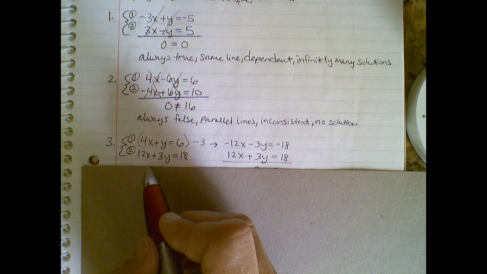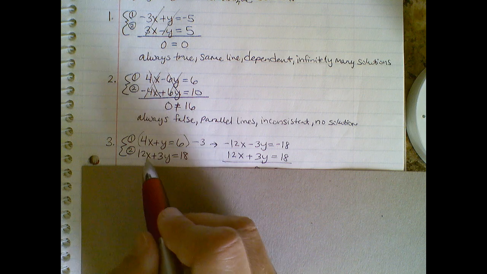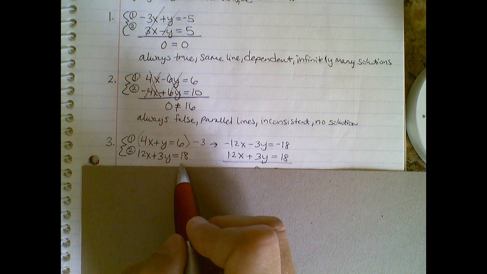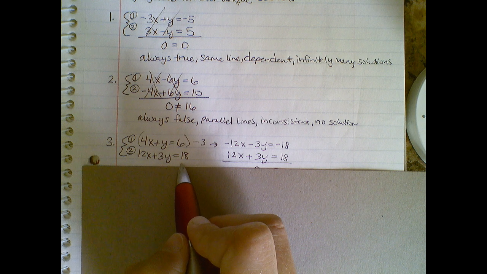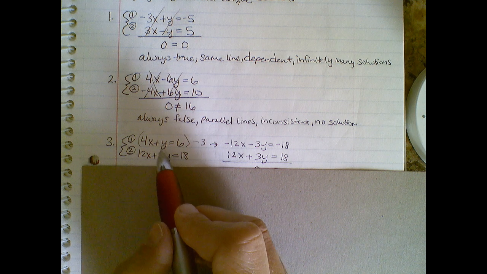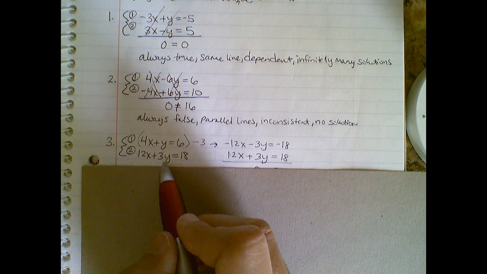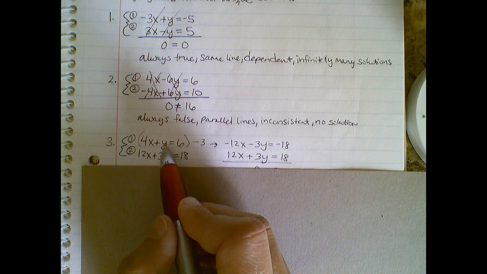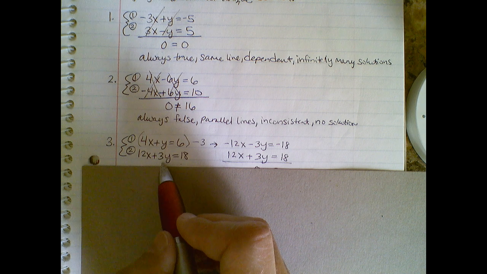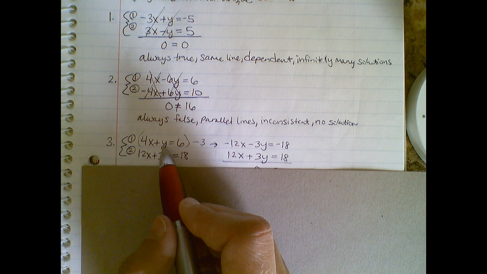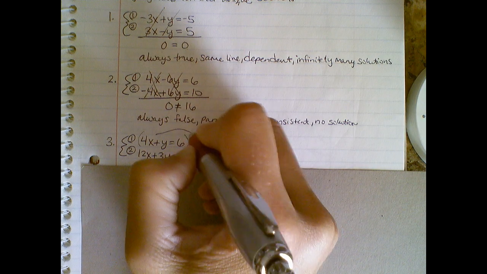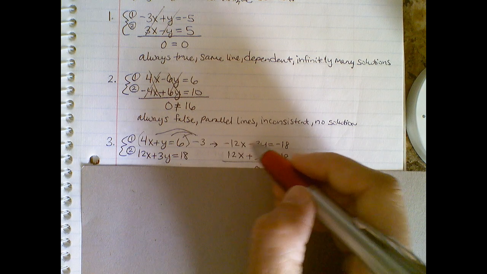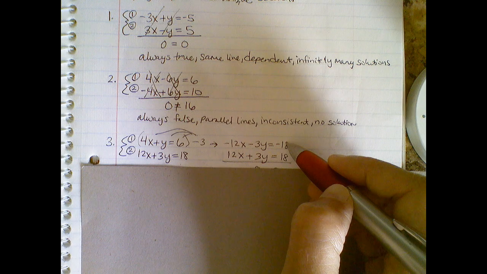All right, this final one we're going to take a look at. Notice nothing cancels out, so I need to force something to cancel out. So when I'm taking a look at my y's, I'm going to multiply this one by negative 3 so that my y's cancel out. So I have positive 3y and negative 3y. So I'm going to distribute this to everything. So I get negative 12x minus 3y equals negative 18.